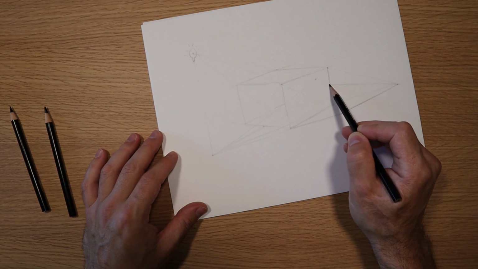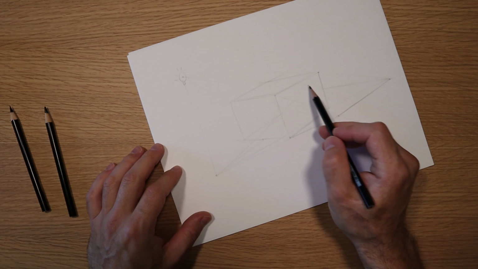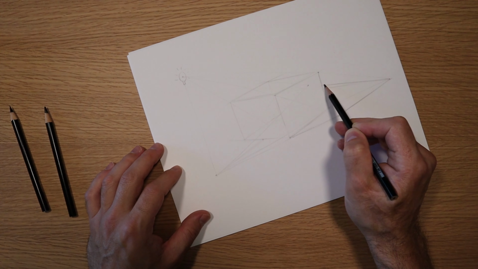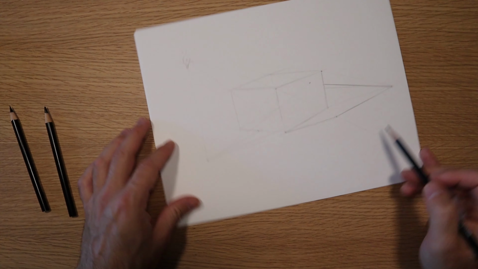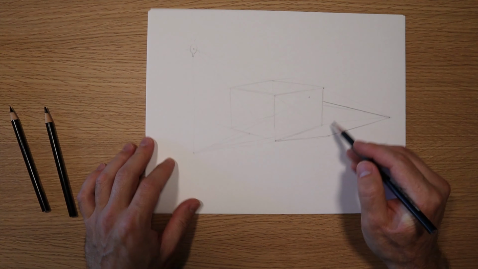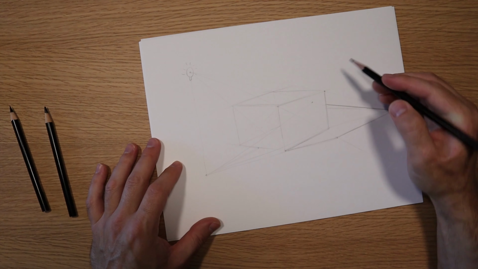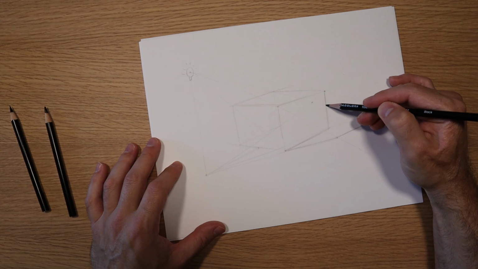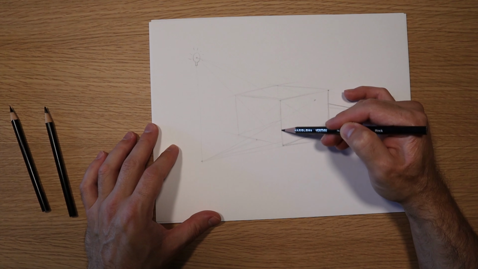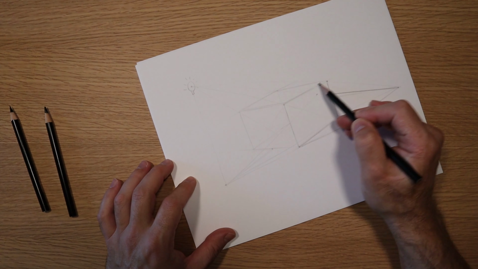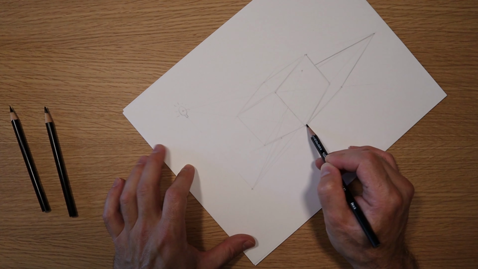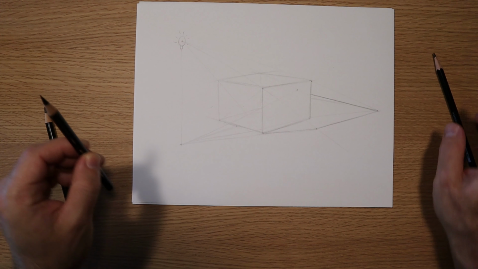Huh. That's not quite accurate. So here's our shadow. We have a shadow, got our box, and I will get better at understanding exactly what the mechanics are of this shadow being cast so that I can explain it better. In the meantime, we are going to shade.